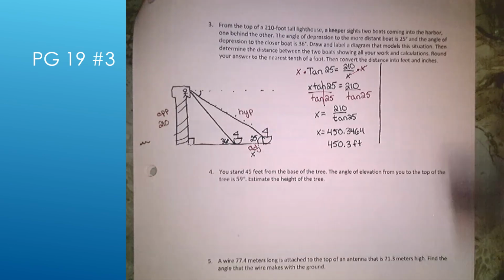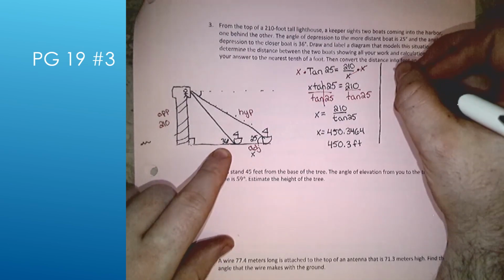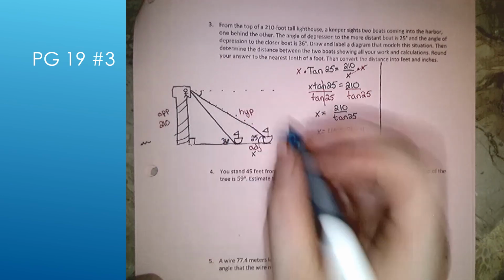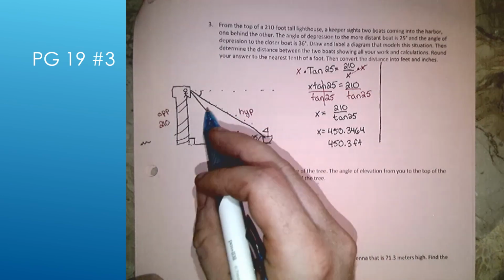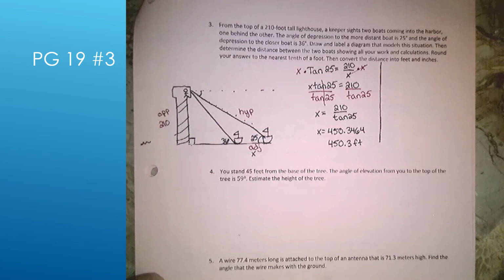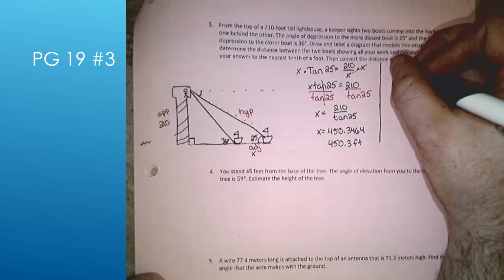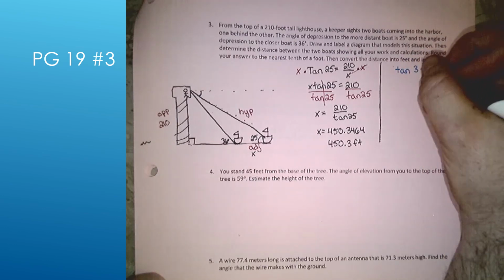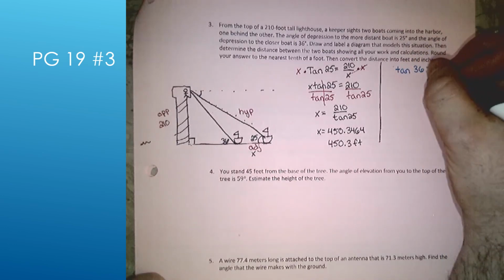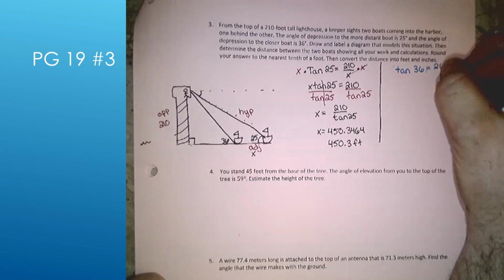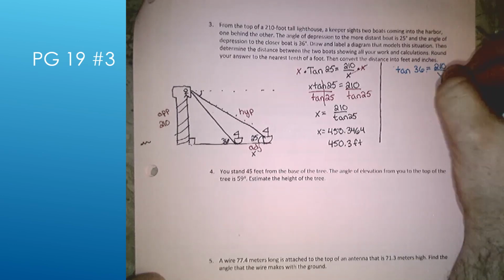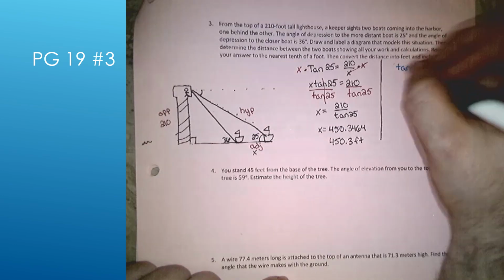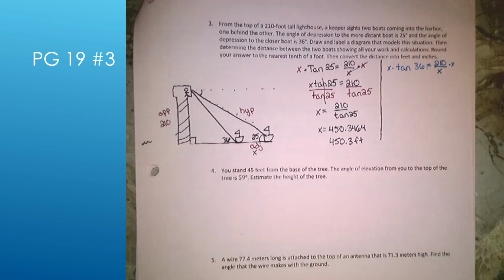The next boat has 36 degrees. Now it still has, this is the adjacent, that is the hypotenuse, and this is the opposite. So I'm still going to use tangent. So tangent, this time 36, equals 210 over x. Same method, multiply each side by x.